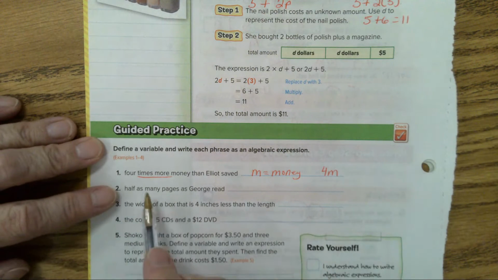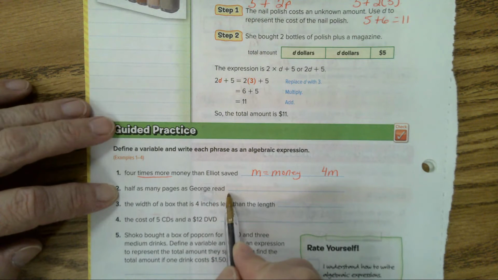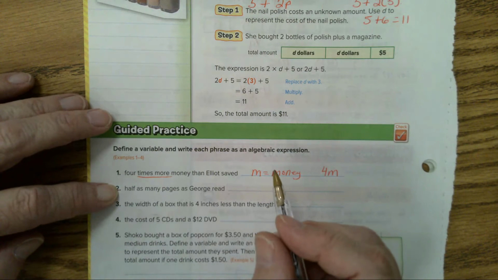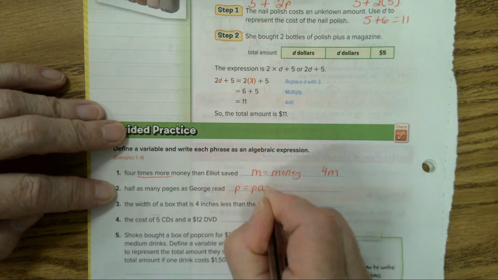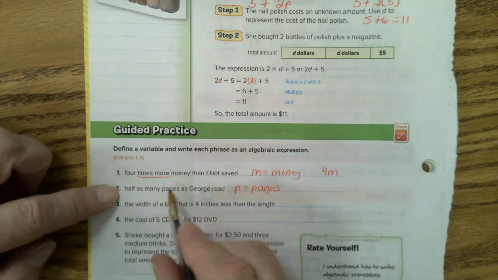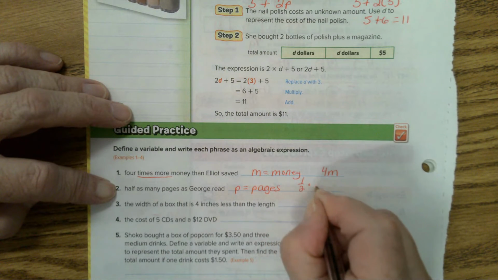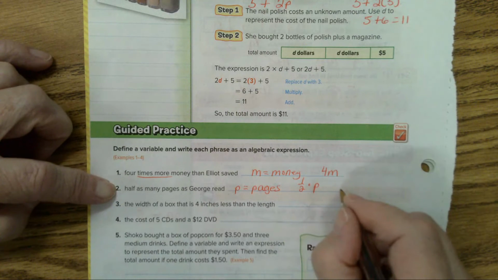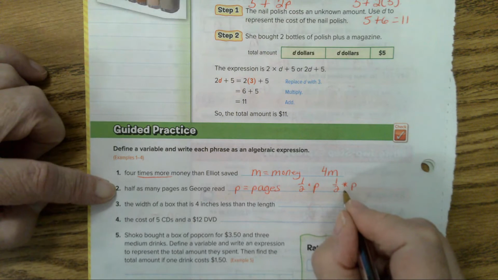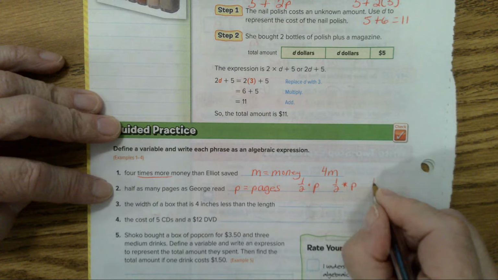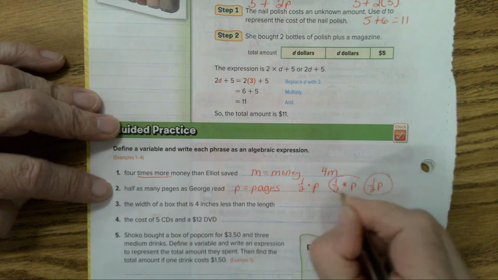Okay. Half as many pages as George read. So I'm going to put P for pages. Now you might have used a different variable. It's okay. Half as many, so you could do it like this. 1/2 times P, or you could do 1/2 times P. See how I use that little everyday math one? You could have written it as 1/2 P, or these are all the right answers.